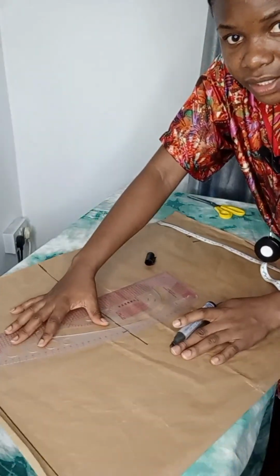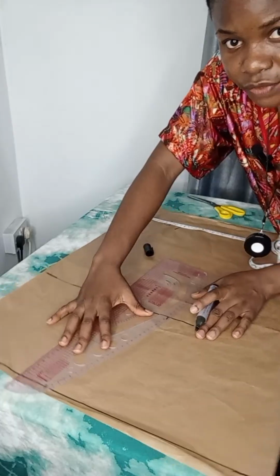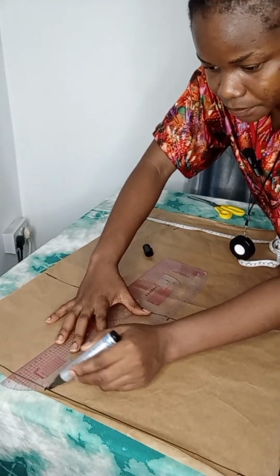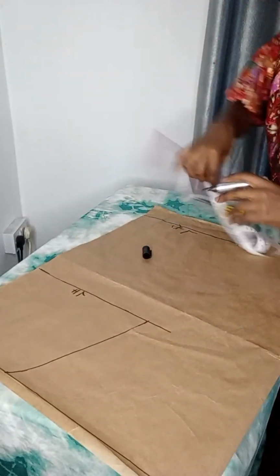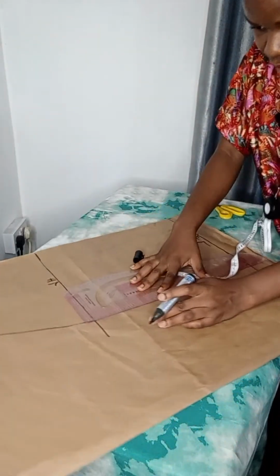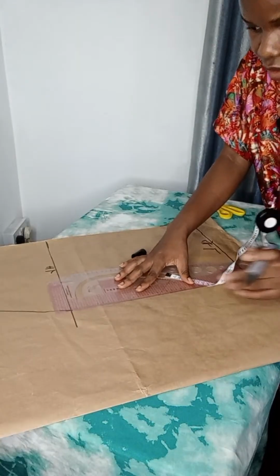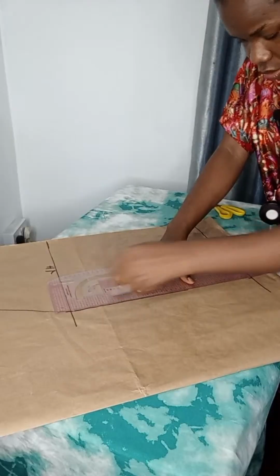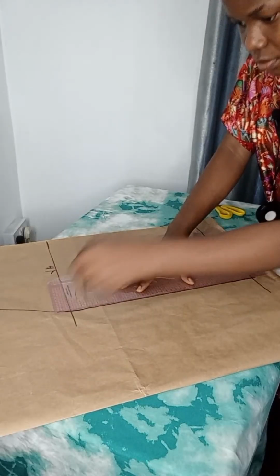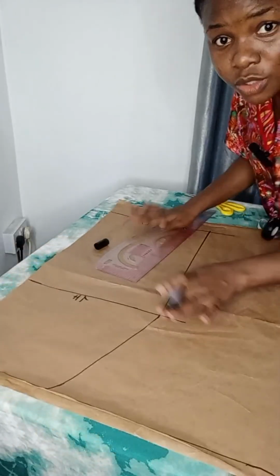I don't know if you can see, but let's just go on. So we're going to connect this way, and just take it straight down this way. Okay, so this is your normal skirt.